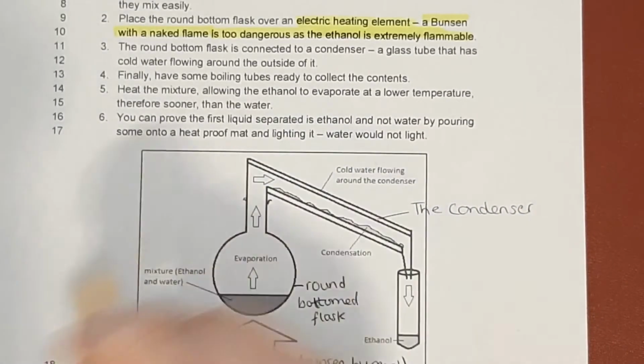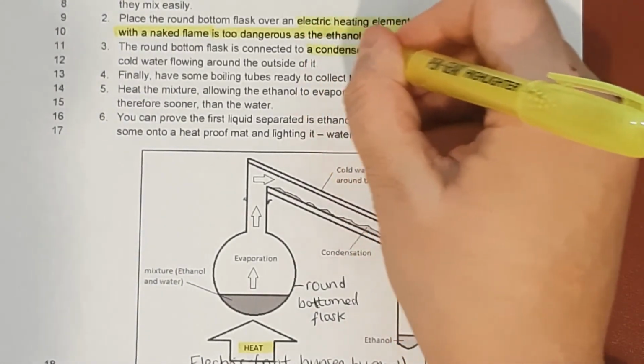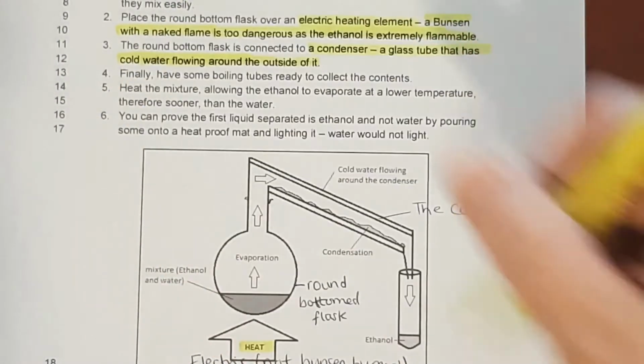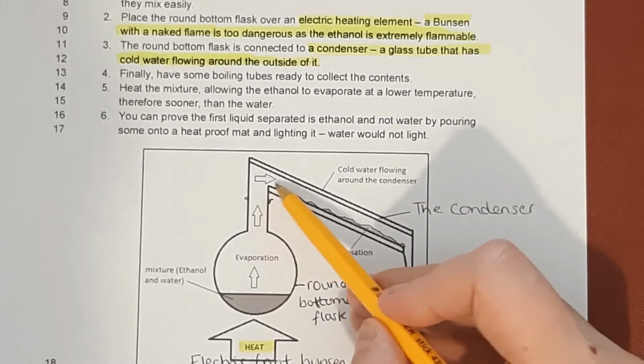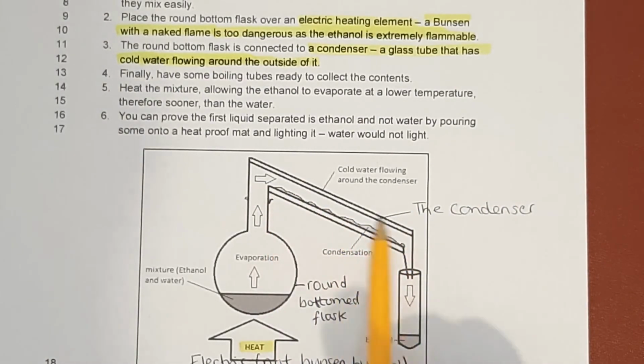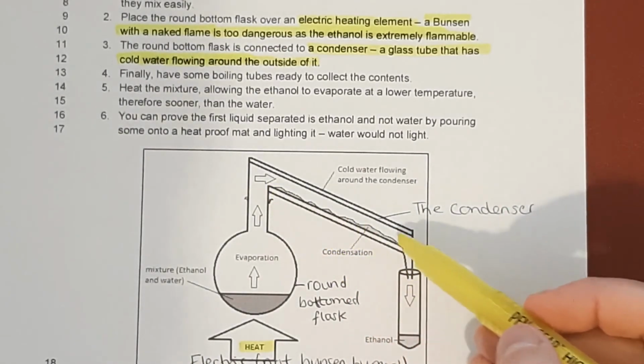And this whole tube is the condenser. The condenser is a glass tube that has cold water, and the cold part's important, flowing around the outside of it. So the inside of the tube is dry, but it has a special sort of cold water jacket surrounding the tube, a bit like when you put an ice pack around your lunchbox, for instance, or around something you want to keep cool. It wraps it in cool water to cool down the gases passing through this tube.